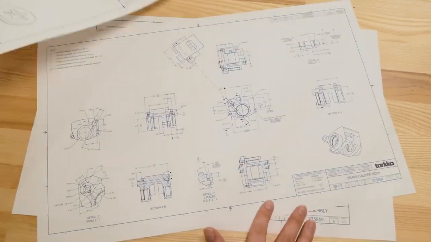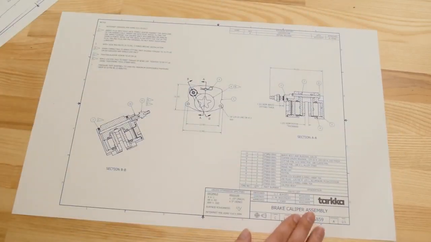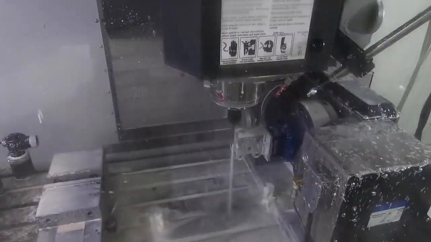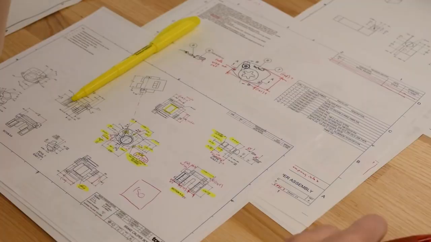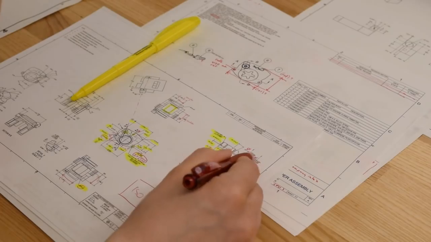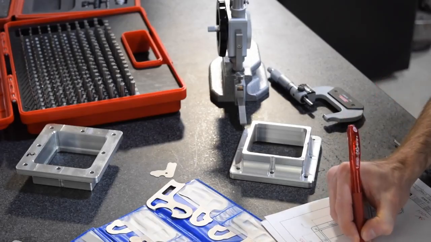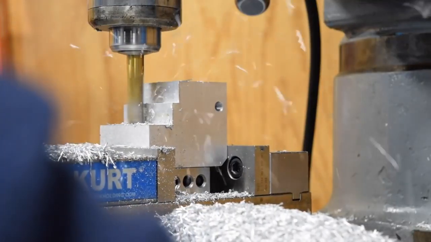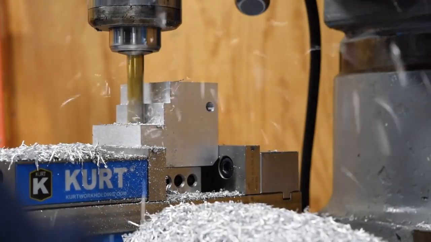Engineering drawings are the most important deliverables that a design engineer produces. They provide all the instructions needed to make parts exactly as you intended. But bad drawings will make you look like a bad engineer, and parts made from them are sure to have problems.